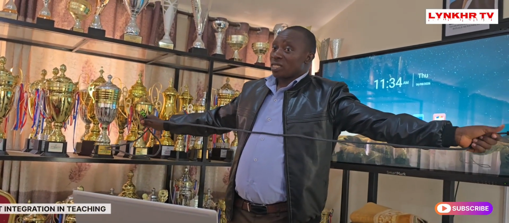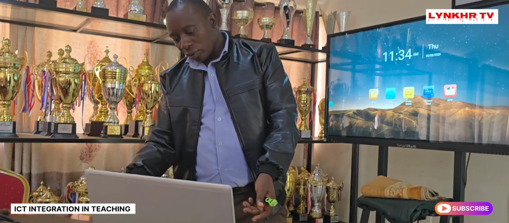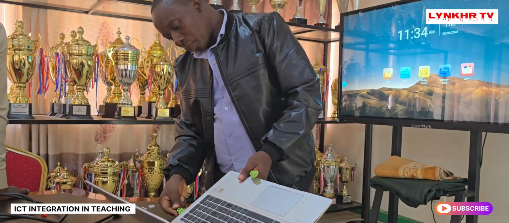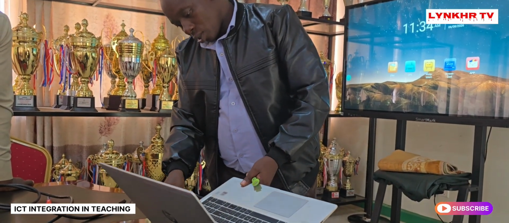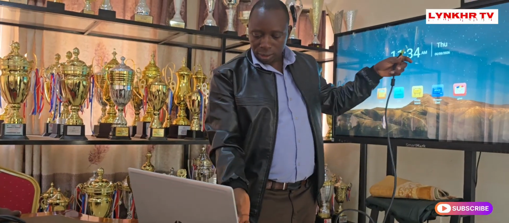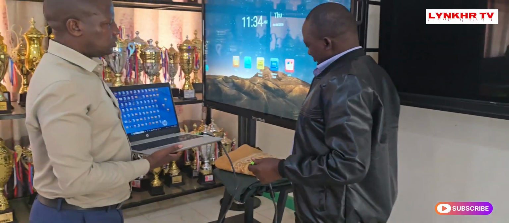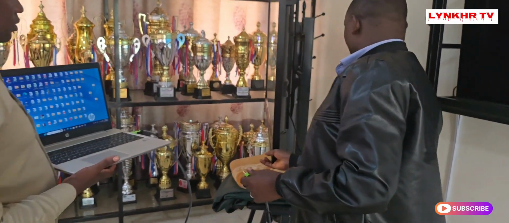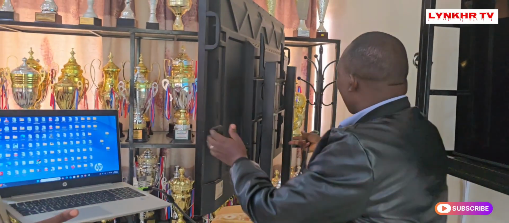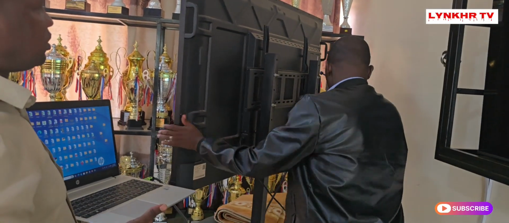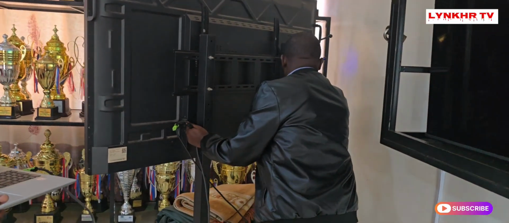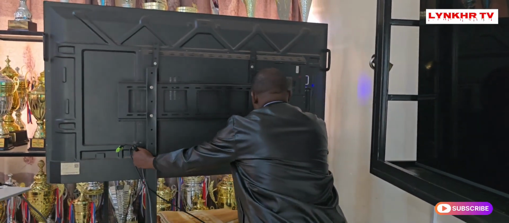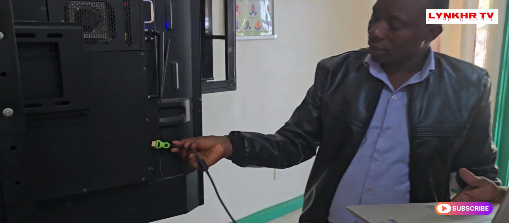It is blue. You have VGA. So this is HDMI. So you connect on your laptop, and then you connect on the what? Because there are two parts. I told you earlier on that you have to connect on the bottom system, not the upper system. So this is where I'll connect it.